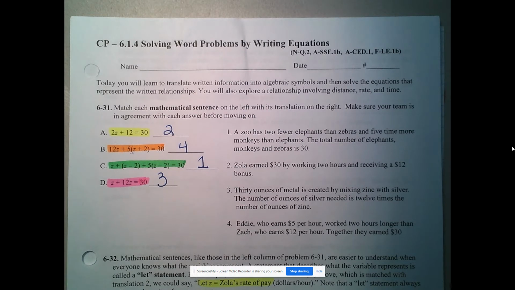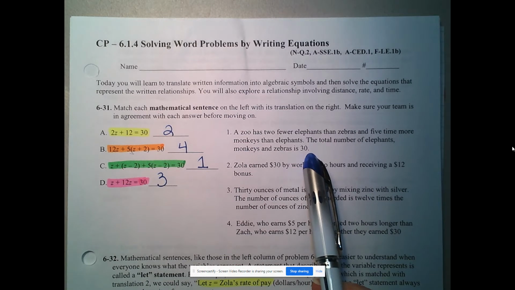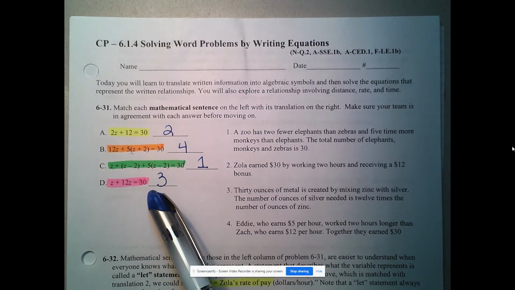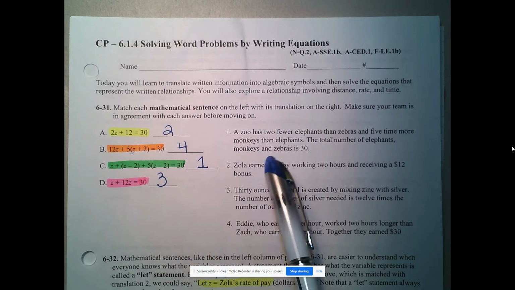Match each mathematical sentence on the left with its translation on the right. Make sure your team is in agreement with each answer before moving on. So what I want to do is actually read the sentence and then figure out which of the equations go with it and why. Clearly, you can see I already have them marked. That's fine. Still a very short discussion.